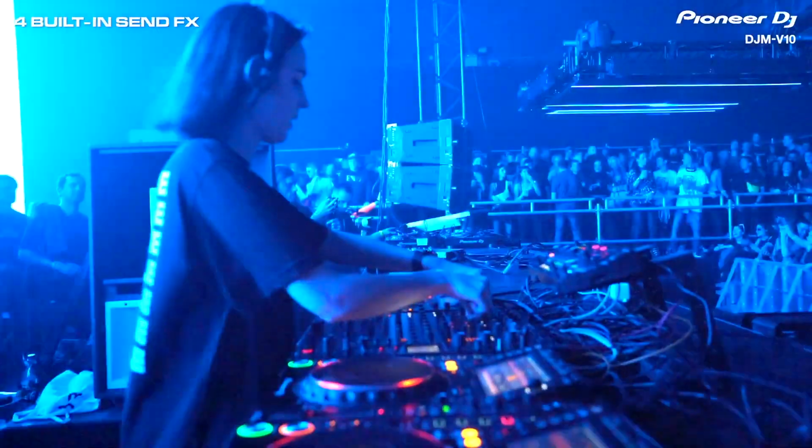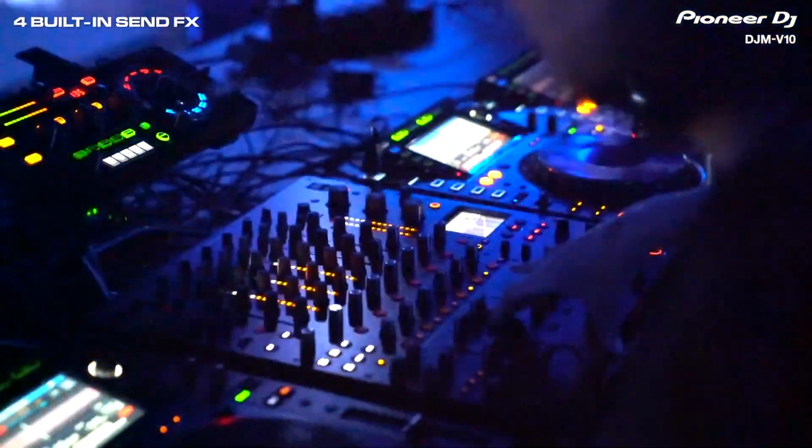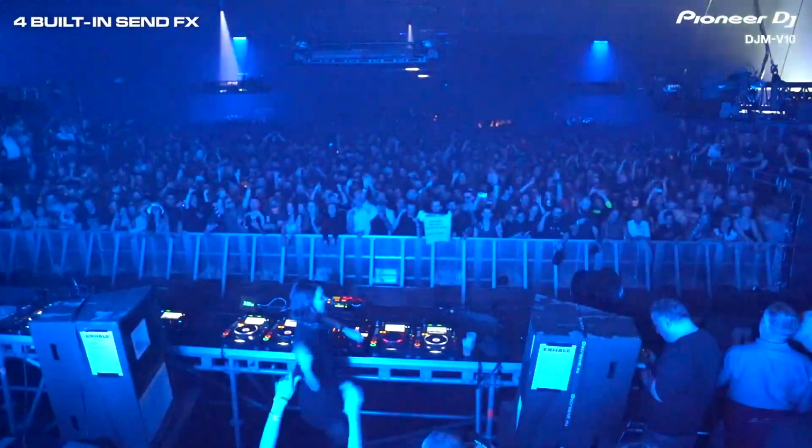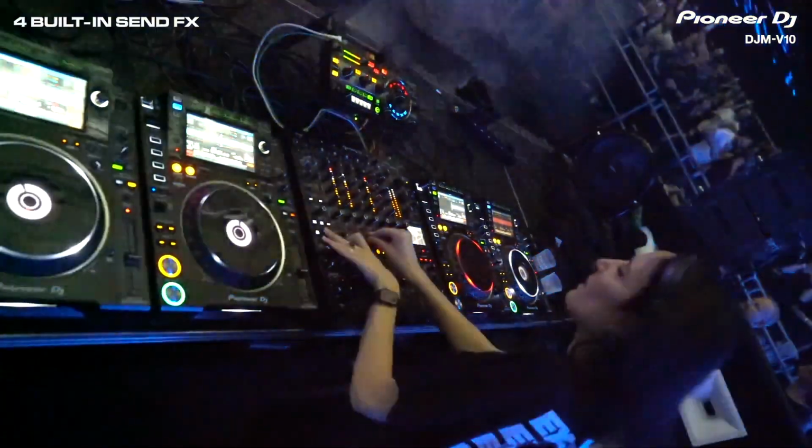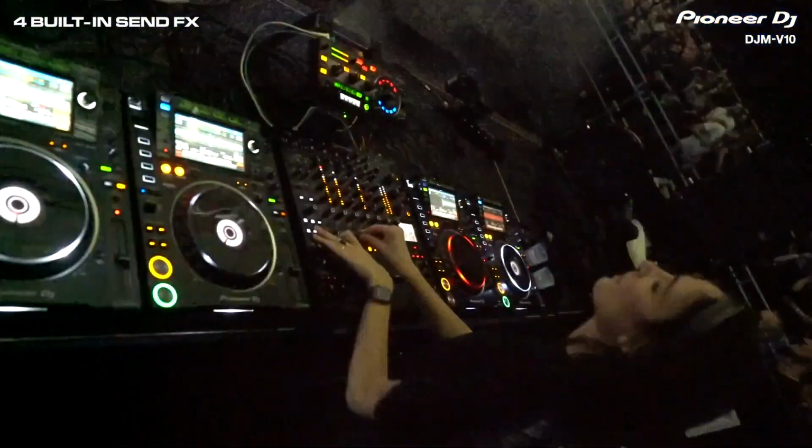Many artists, we all play on the same setups, and sometimes I kind of feel like a lot of us all use the same effects. And now with this mixer, I feel like you can put more of your personality inside, because you can really change the effects how you want it, and you can really make it more personal.